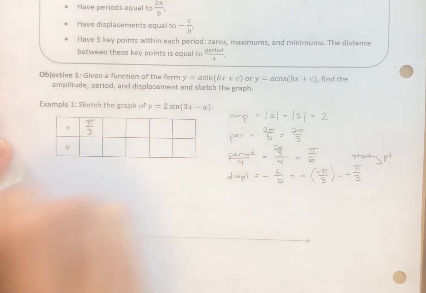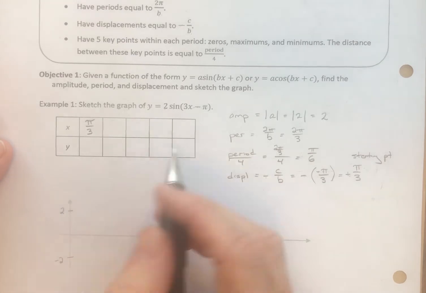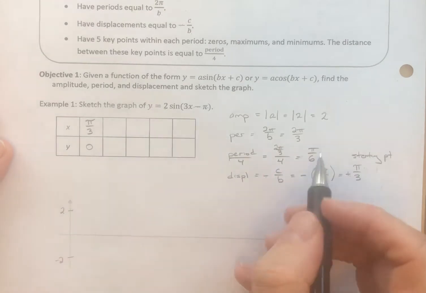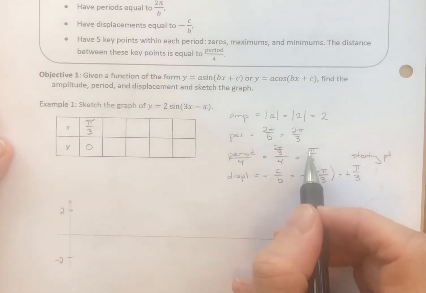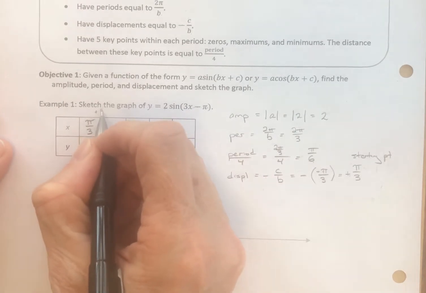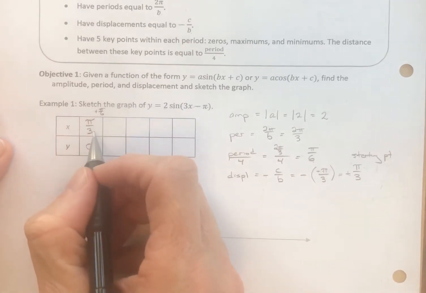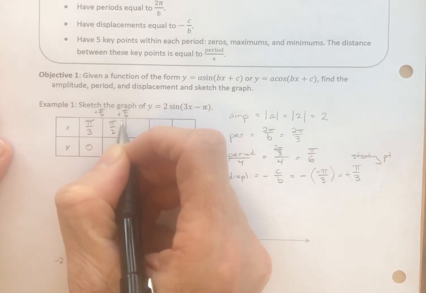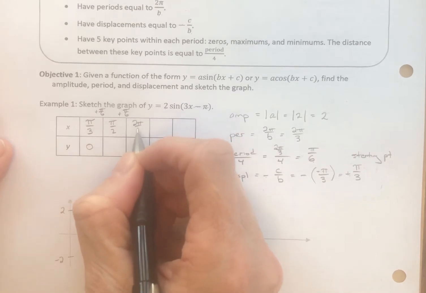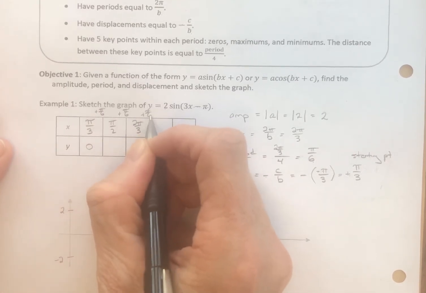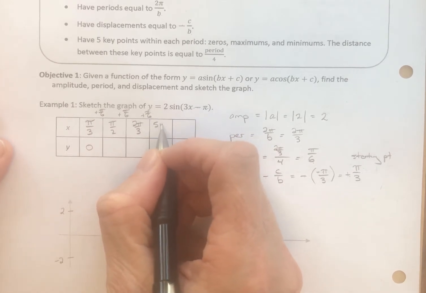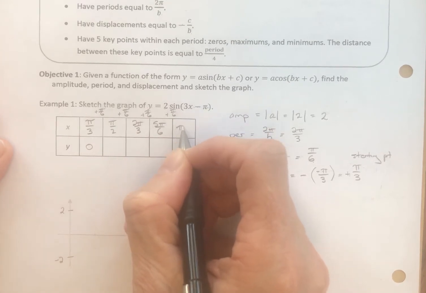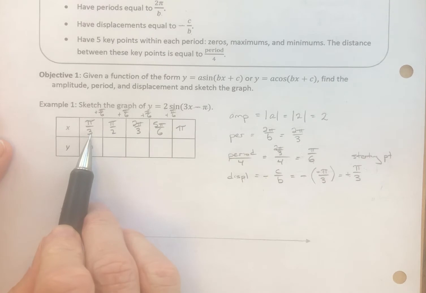Let's create our table here. And if we put pi over 3 into this function, it's the sine function, we come out with 0. And then our distance between our key points is pi over 6. So I'll add pi over 6. And pi over 3 plus pi over 6 is pi over 2. And then I'll add pi over 6 again, and then it'll give me 2 pi over 3. And then I'll add pi over 6 again, and that will give me 5 pi over 6. And then I'll add pi over 6 again, and that will give me pi. So I'm going to go from pi over 3 to pi.